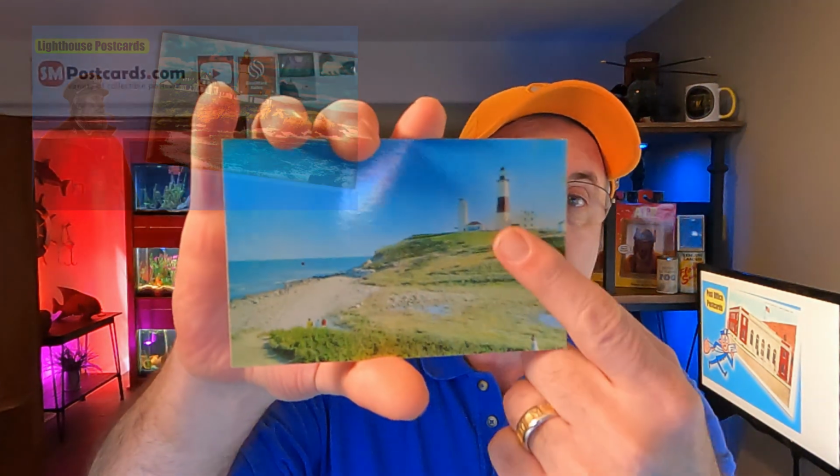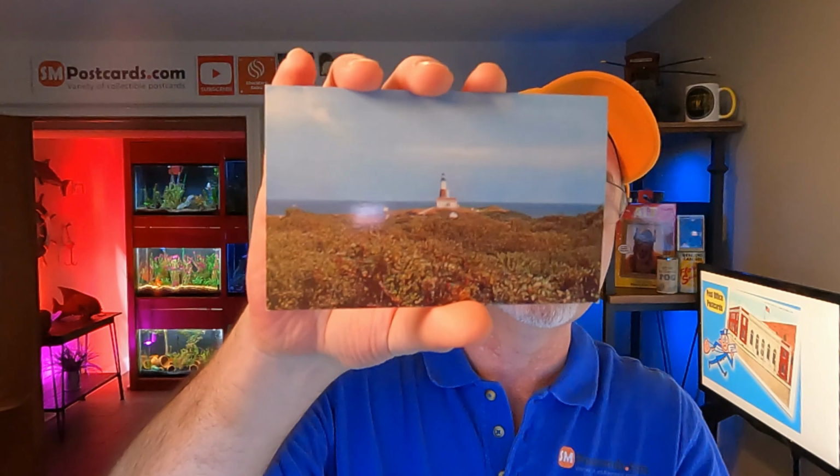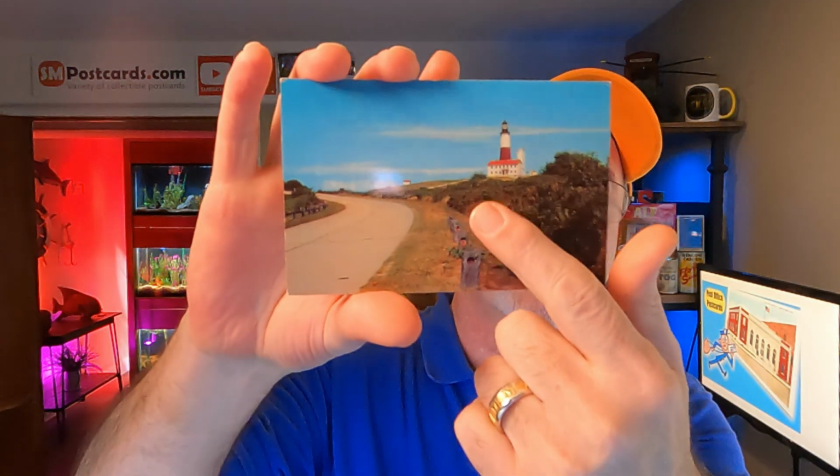Next one here is 3 cards that sold for $19.95. Let's see what we got here. Lighthouses. I did a video on lighthouses. So this one is Montauk Point Lighthouse. There it is right there. Next one is same one, same lighthouse. Just chrome cards. Got 20 bucks out of 3 chrome cards. And then same lighthouse right there.